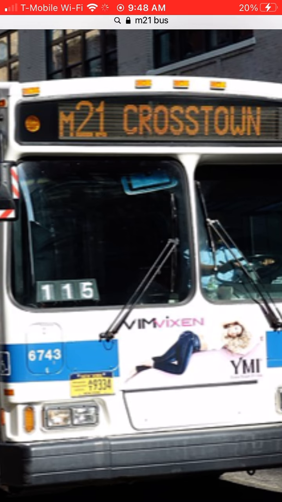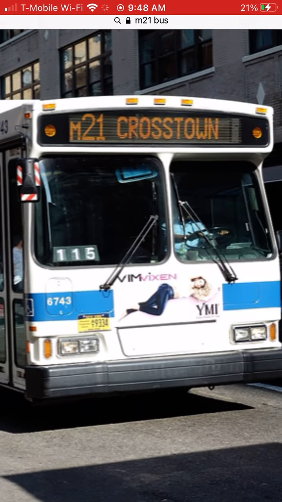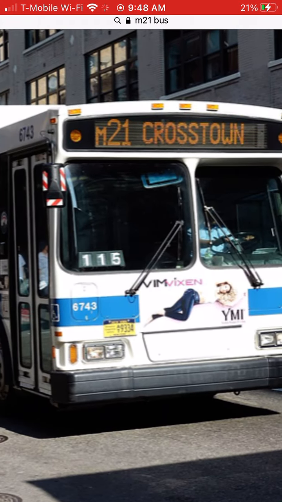This stop is Lewis Street and Grand Street. Next stop, Delancey Street and Columbia Street. This stop is Delancey Street and Columbia Street. Next stop, Columbia Street and Rivington Street. This stop is Columbia Street and Rivington Street.